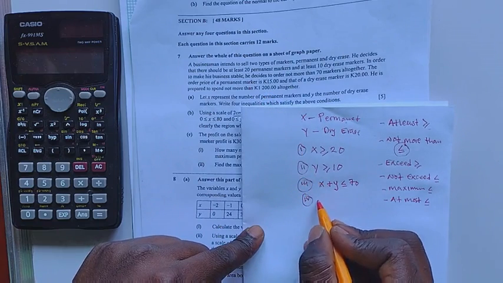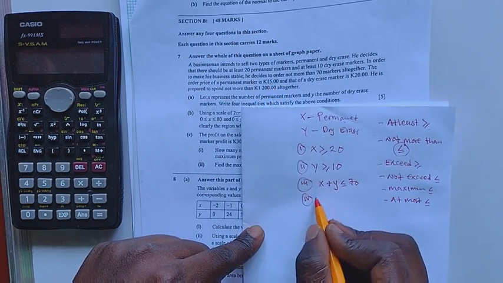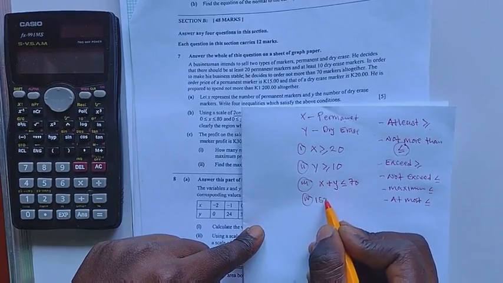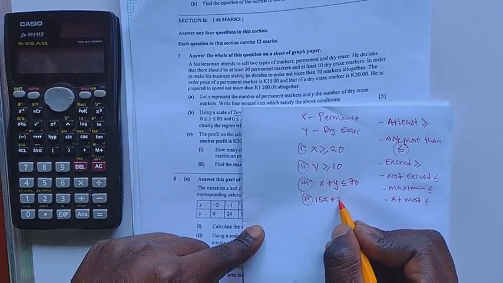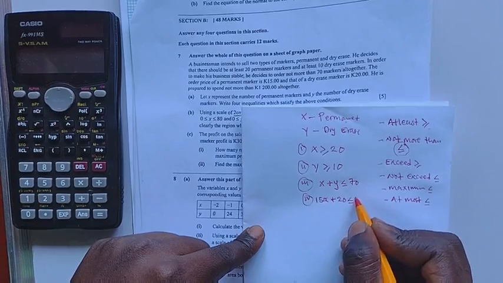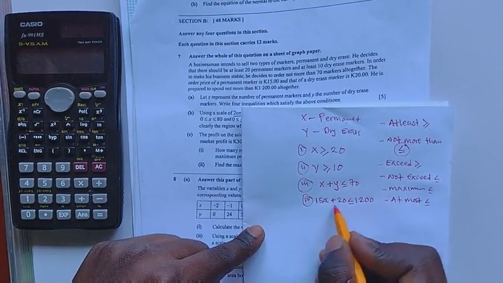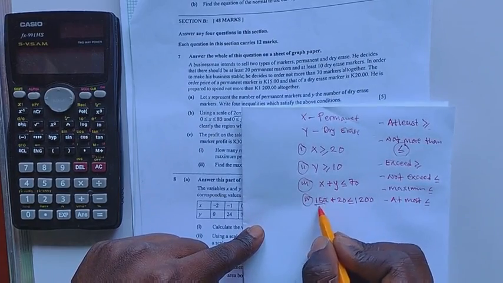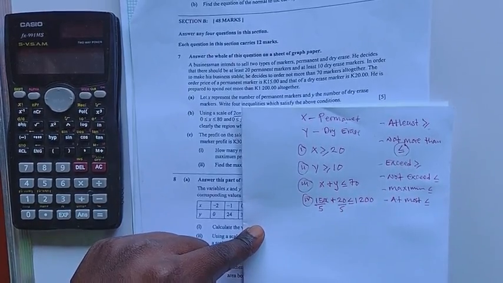So they have told us that the order price for permanent is 15, so we write 15x plus that of the dry erase marker is 20 also, not more than, this is the symbol, 1,200. So now for this inequality, you can try to reduce it by dividing with 5, even this one by 5, okay?